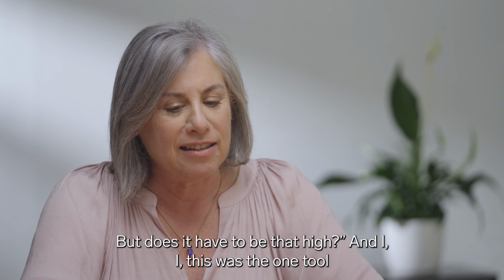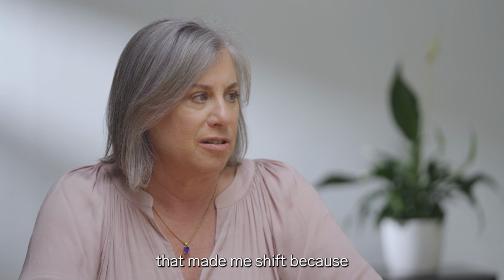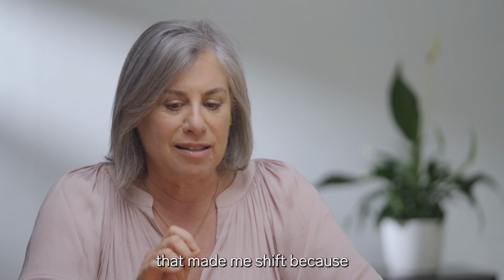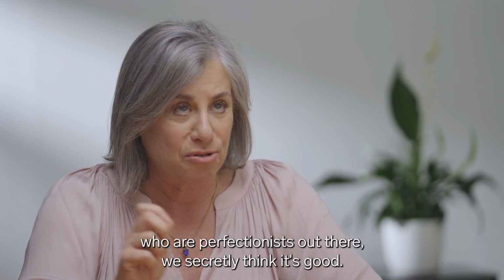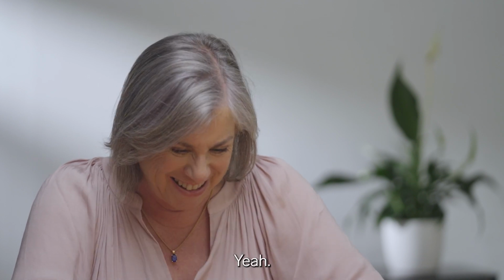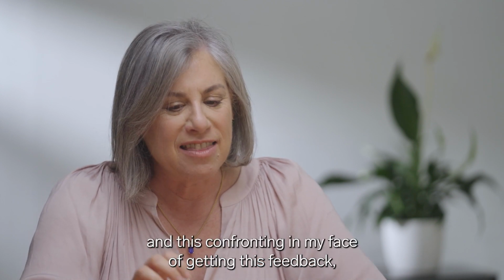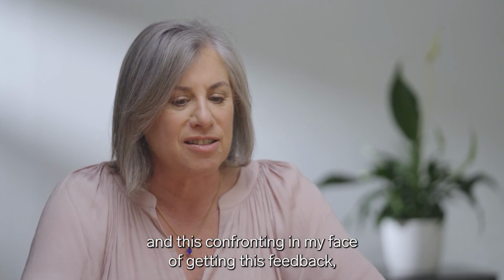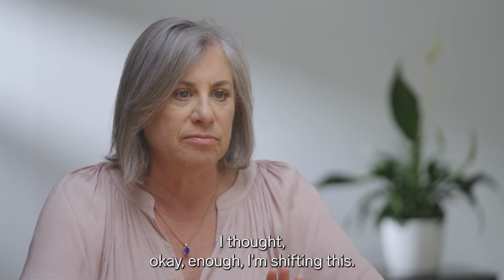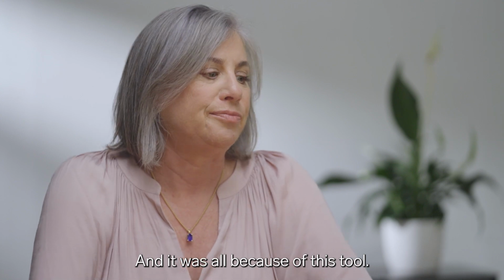And this was the one tool that made me shift, because I often say this for those who are perfectionists out there. We secretly think it's good, even though I know it's a reactive style. And this confronting, in my face, of getting this feedback, I thought, okay, enough. I'm shifting this. And it was only because of this tool.